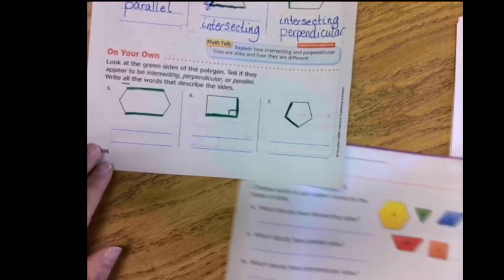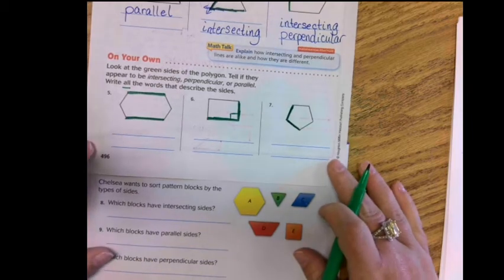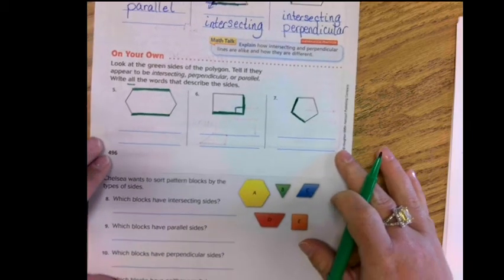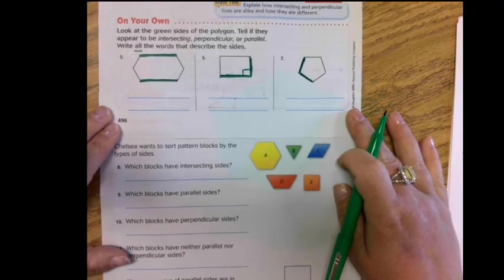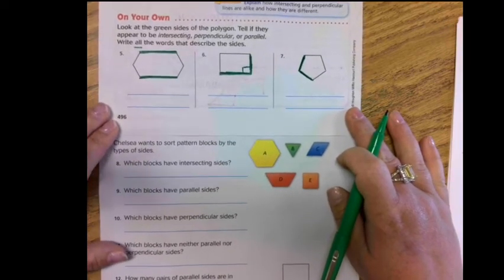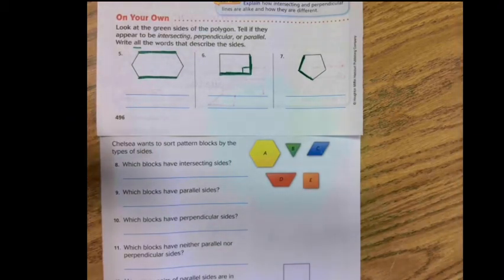And then I also would like for you to do numbers 8, 9, and 10 right here. Okay? I hope you can see that. I'm going to take a picture and send this to you, okay?